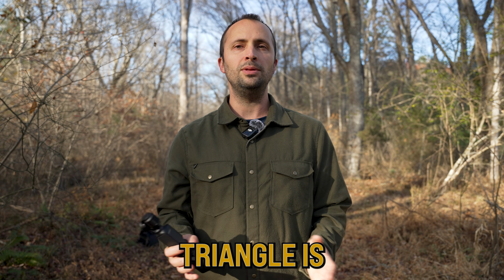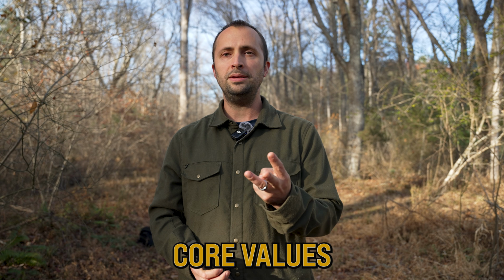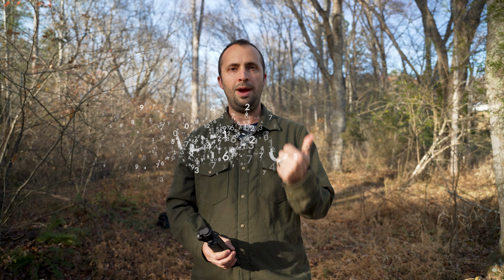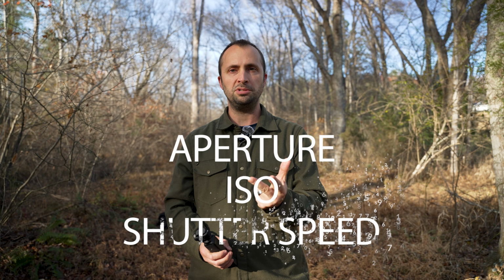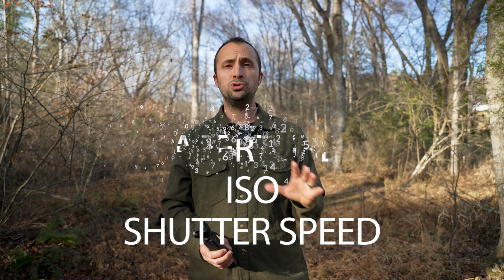The exposure triangle is a term in videography and photography that explains the three core values that affect how your image or video looks. Those values are aperture, ISO, and shutter speed. And how you set those values greatly affects the appearance of your footage or your photo.